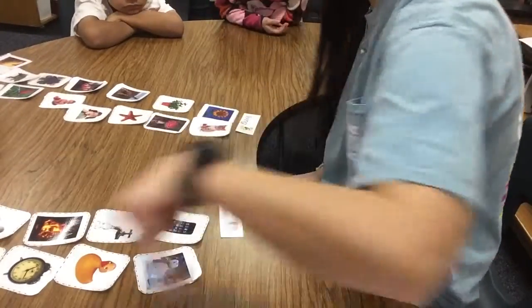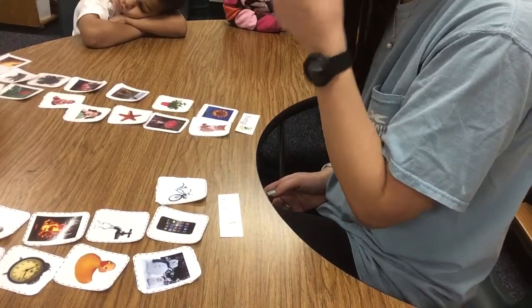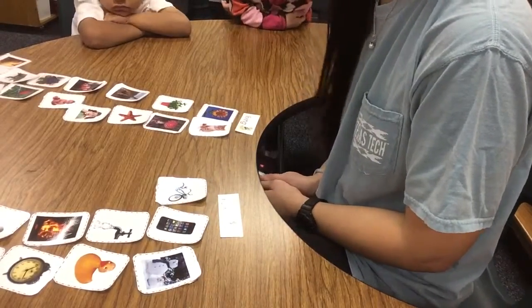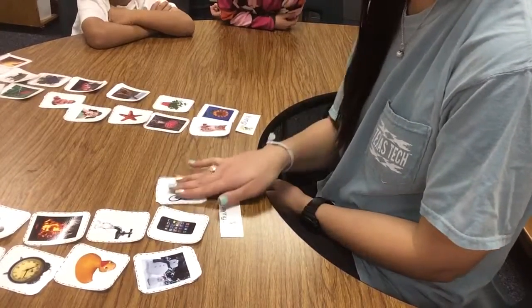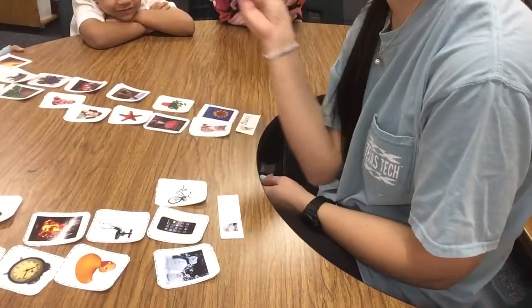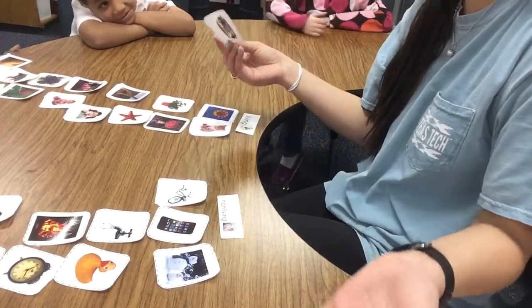Why are all these things non-living? Because they don't grow or change. Because they can't grow or change, or eat. Can we feed a cheeseburger? No, that's just silly, isn't it?